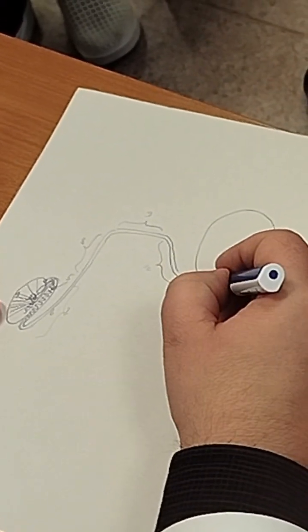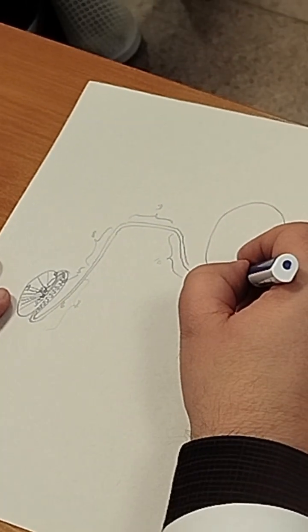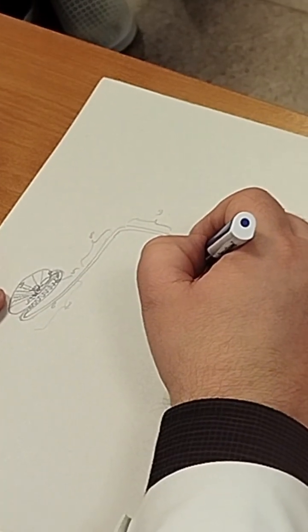okay, that is the urinary bladder, here it is the male urethra, here it is the prostate, and here the seminal vesicle.